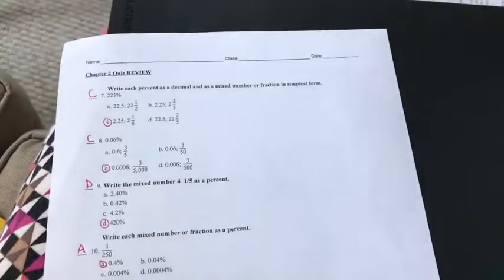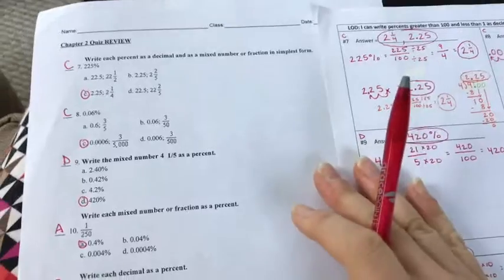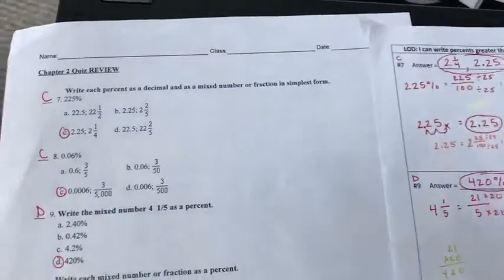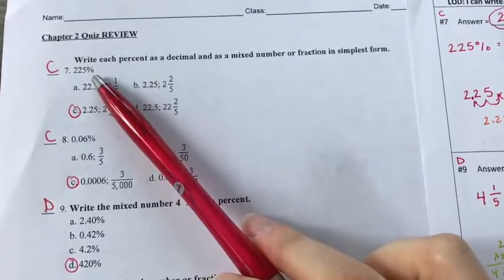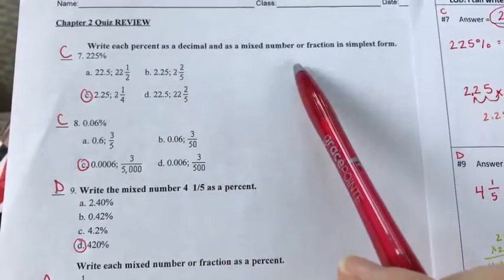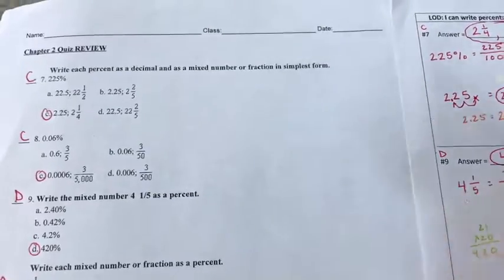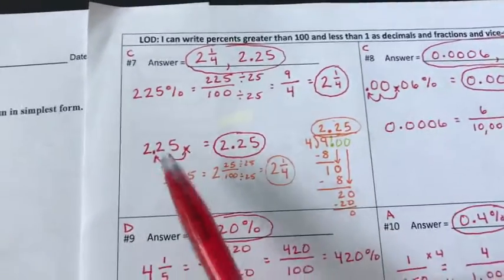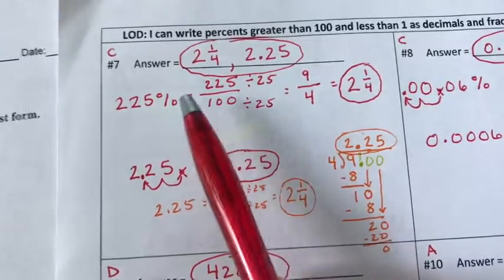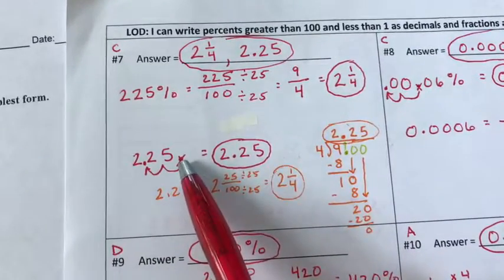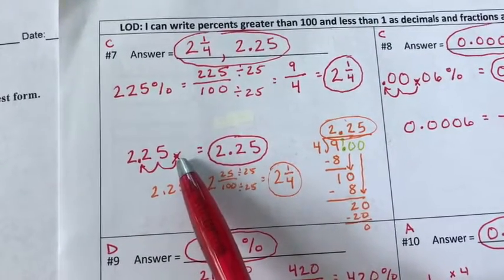All right, now the rest of these are all about percents greater than 100 or less than 1, so these are a little more complicated. For number 7, write 225% as a decimal and a mixed number or fraction in simplest form. You could instantly turn it into a decimal using the move the decimal method.